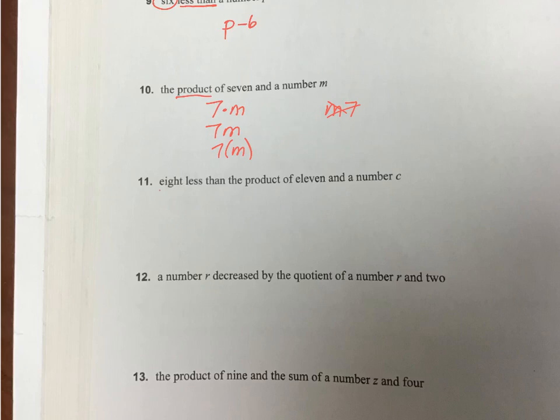Next one says 8 less than the product of 11 and a number c. So remember when they have those two words, less than, that 8 has to be subtracted from that. Product means multiply 11 times c, and then we're going to subtract 8. So you could just write 11c minus 8.